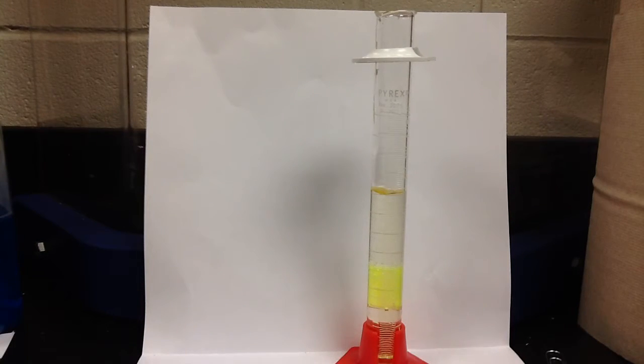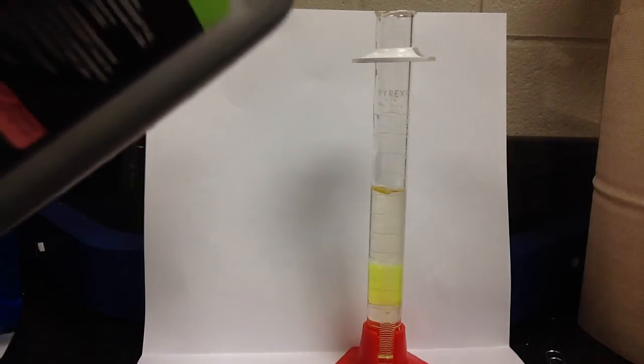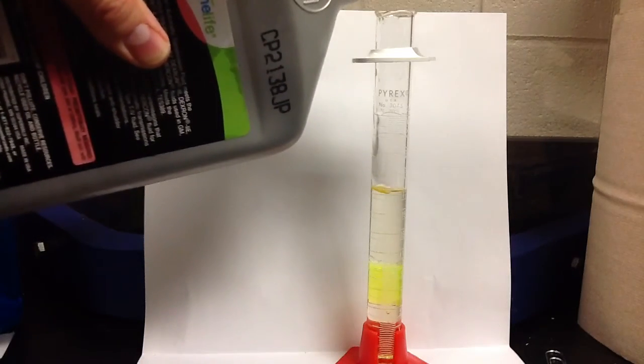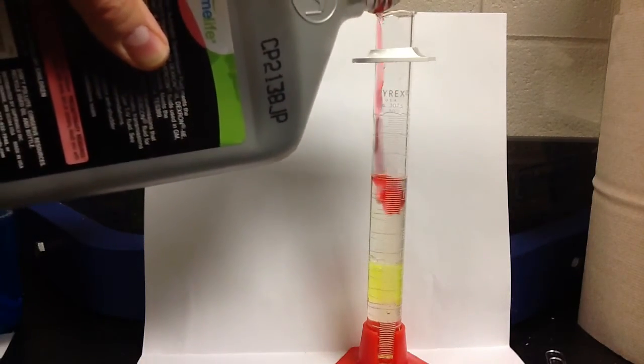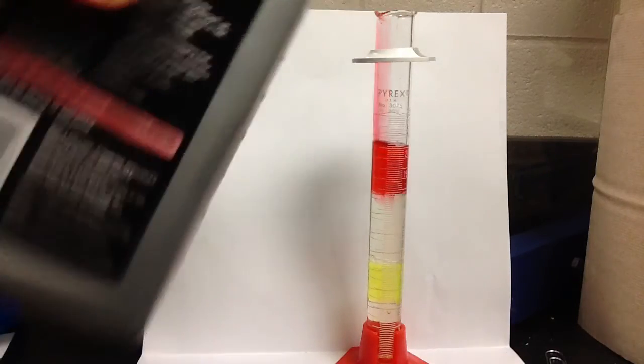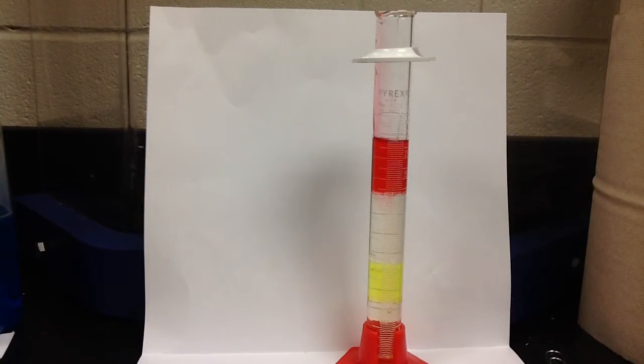Okay. Next, we're going to pour some transmission fluid. Okay. And transmission fluid is a nice red color. Okay. So we got a little bit of transmission fluid there, and the transmission fluid actually, even though I poured it last, actually stayed on top. But again, it didn't stay on top there because I poured it last. It stayed on top because of its density.